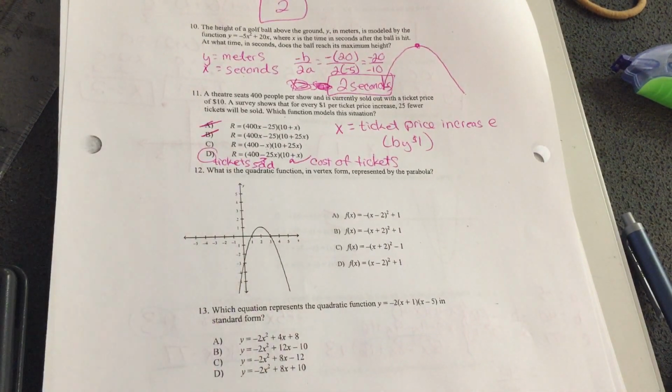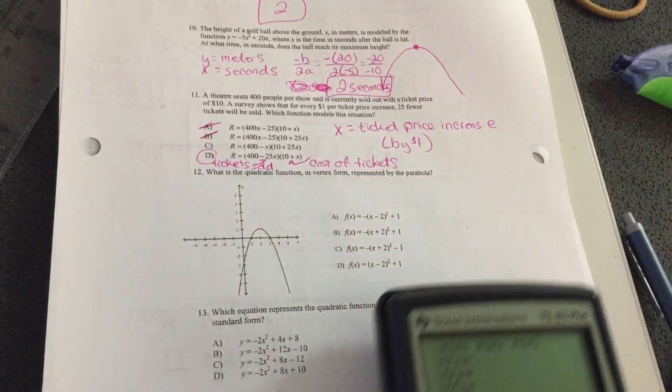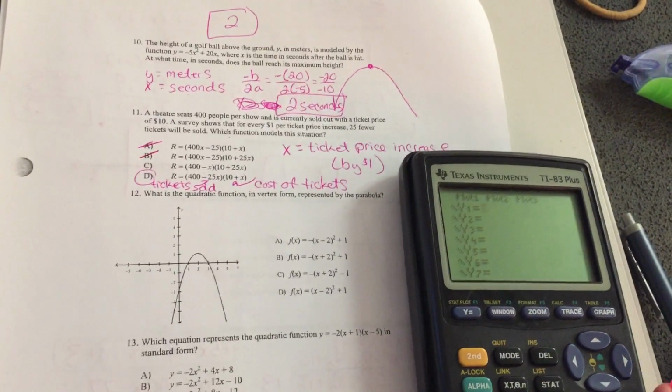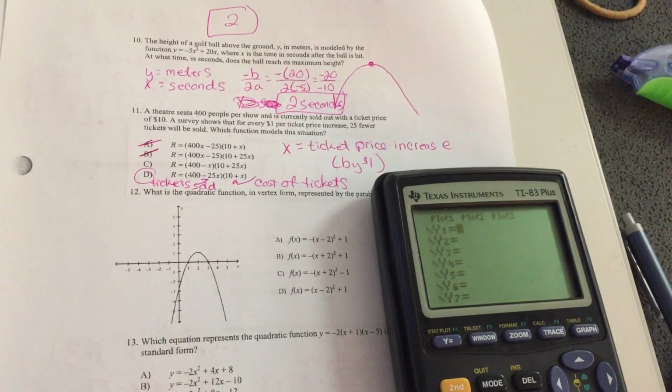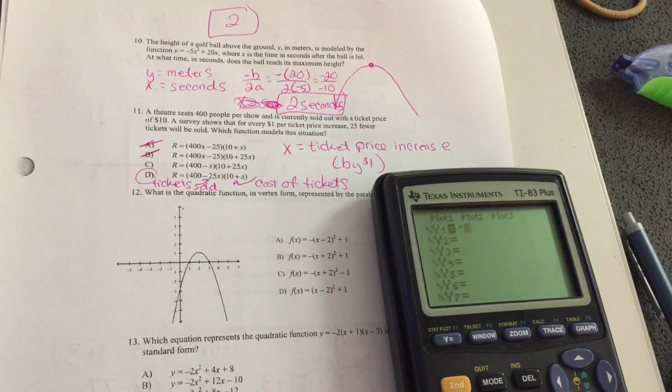Number 12. What is the quadratic function in vertex form represented by the parabola? So what would you do? Put them in the calculator. Okay? Now you can put all of them in the calculator, but if you do that, there's more of a chance for error on that one. So here we go. Negative open parentheses, x minus 2 close parentheses squared plus 1.